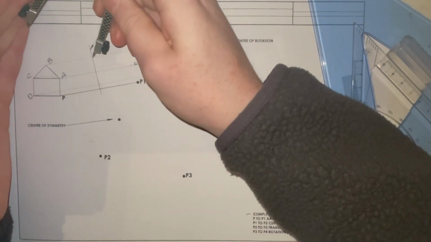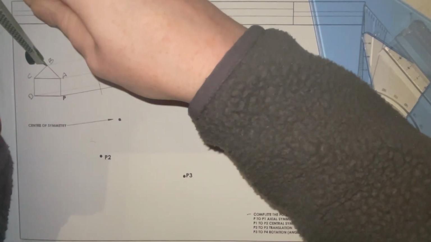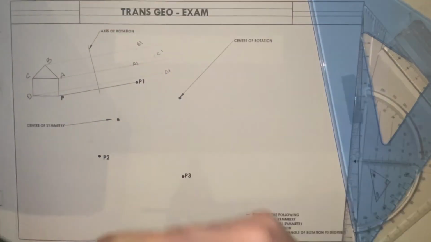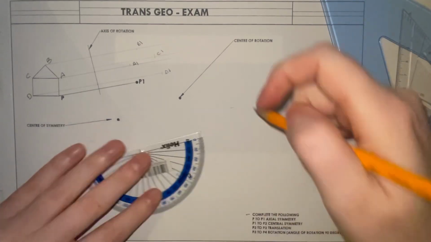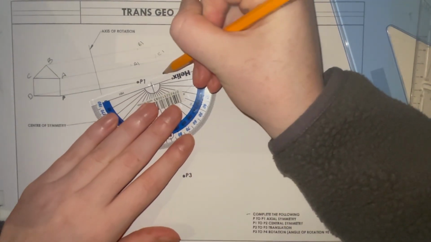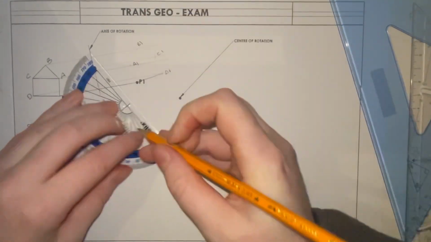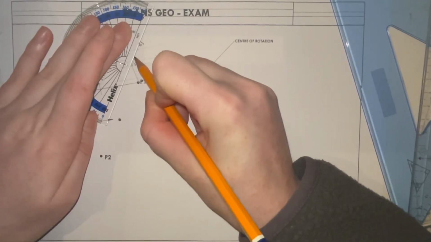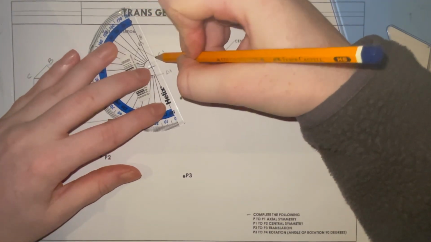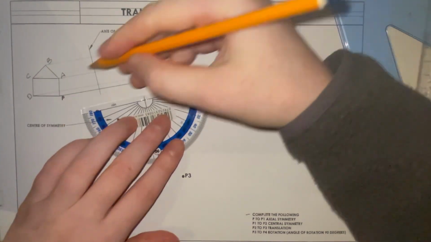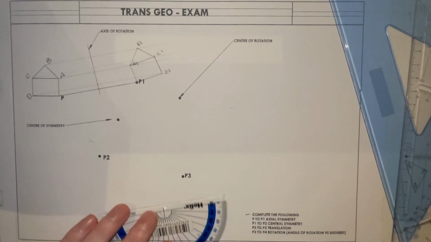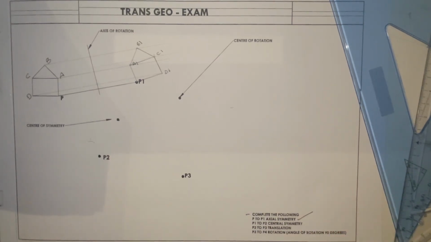And finally point B, swing over, give you B1. And just join all your points together. So P goes to D, up to A goes to B, B down to C, C back to D, and C also goes to A. So that's our first step complete, our axial symmetry.